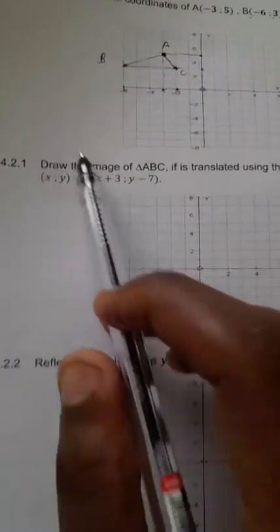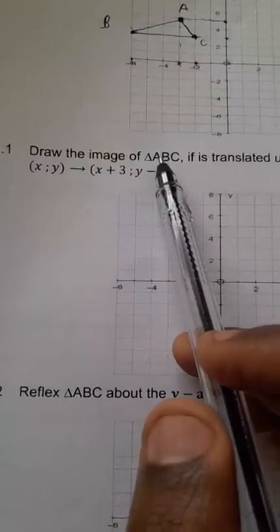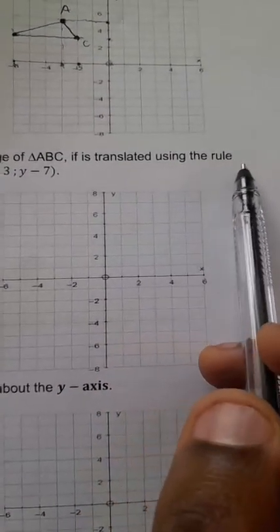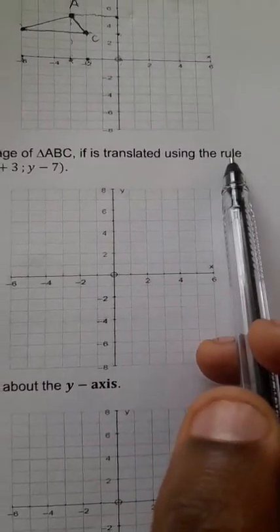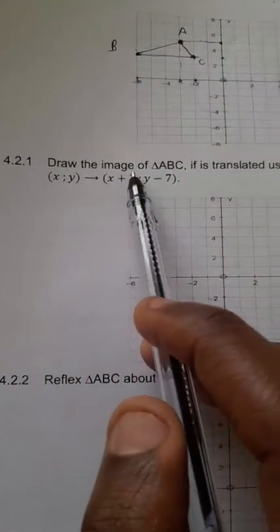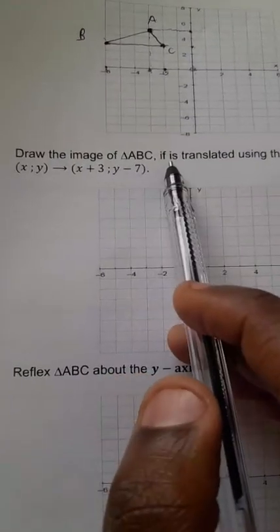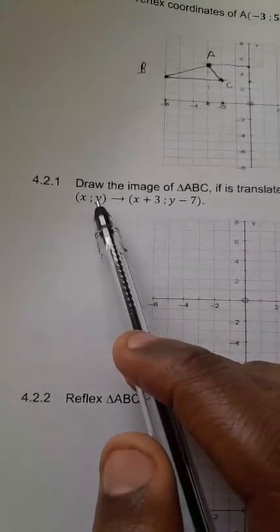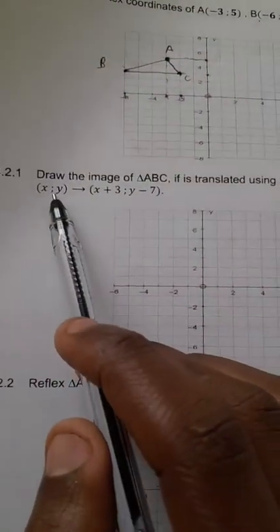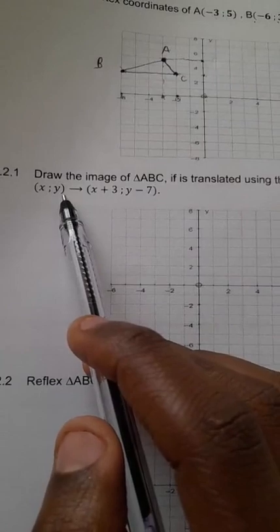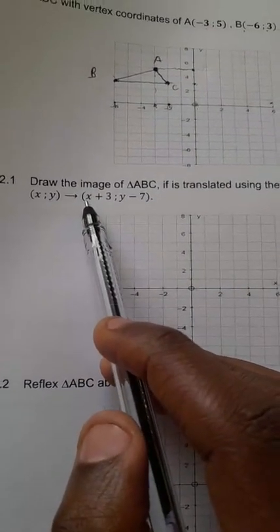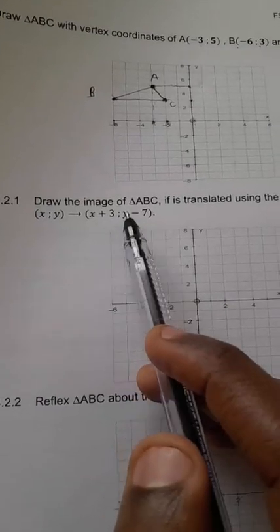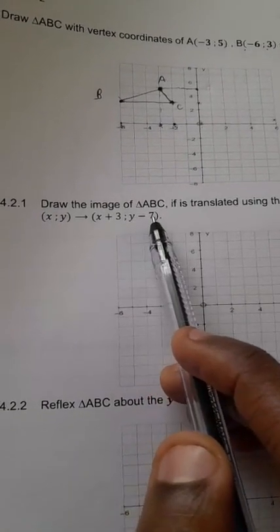4.2.1, let's check this out. Draw the image of triangle ABC if it is translated using the rule: X and Y, where your X coordinate for A, you add 3, your Y coordinate, you subtract 7.